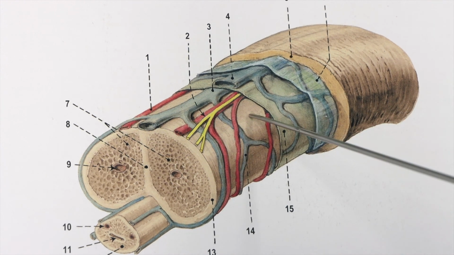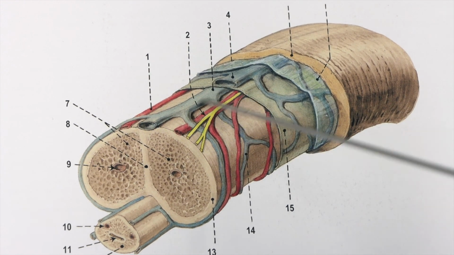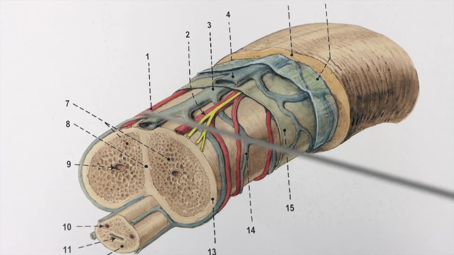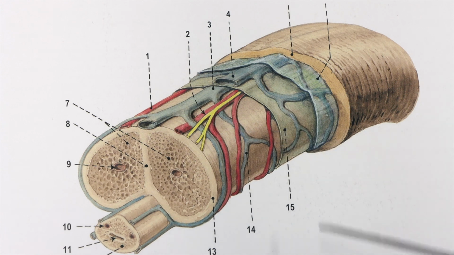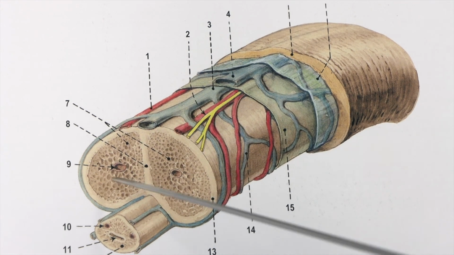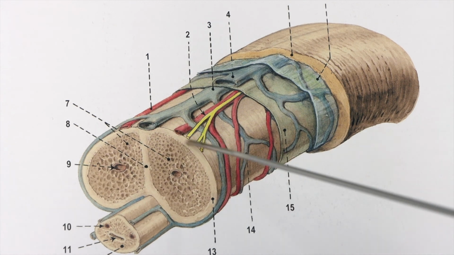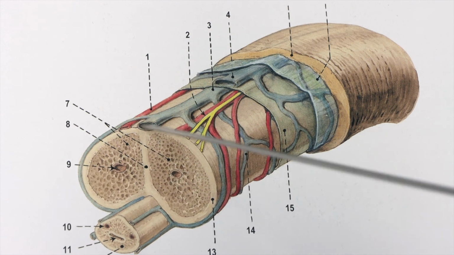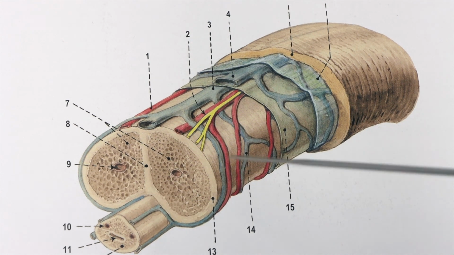Then we reach the deep vein of the dorsum of the penis, then the artery of the dorsum of the penis and the nerves of the dorsum of the penis. Then you will reach the surface of the cavernous body, which is covered by the tunica albuginea. Here in the middle is the septum of the penis or pectiniform septum.